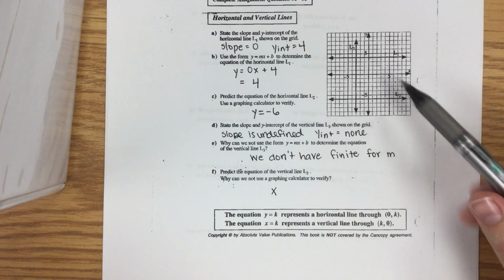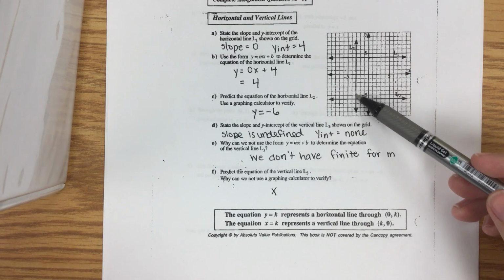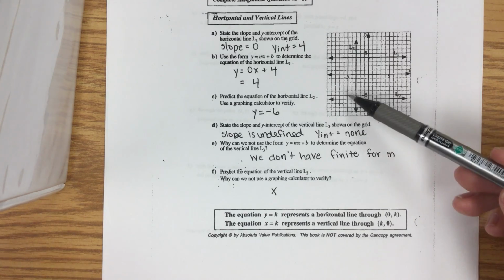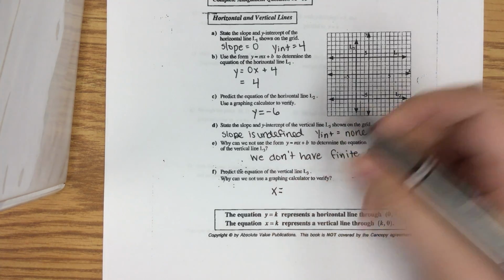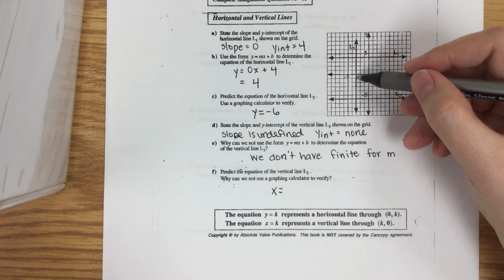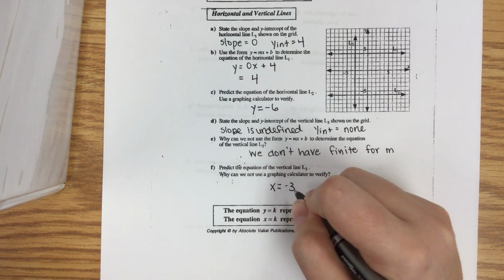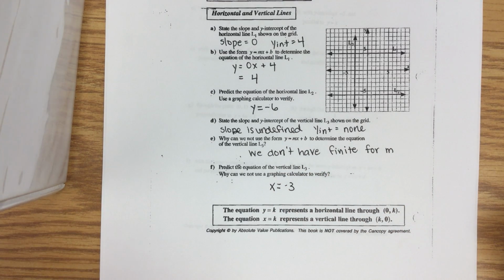I'm going to switch that and say, for a vertical line, this is not a y equals line. This is an x equals line. X equals, and x always is negative 3, no matter what y is. Okay, so the equation of the line that I would try to graph would have to be in the form y equals mx plus b.